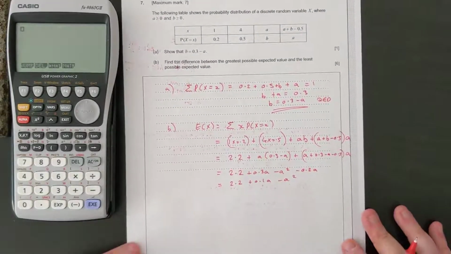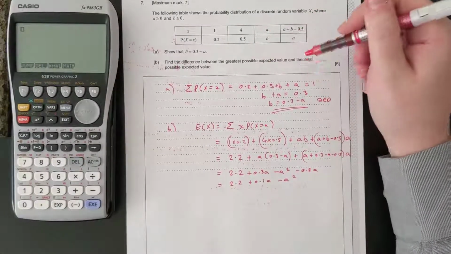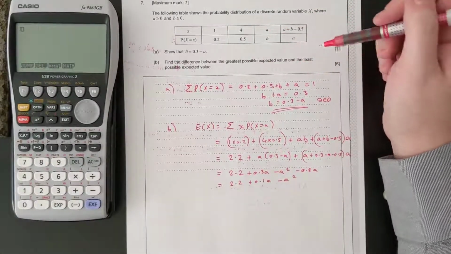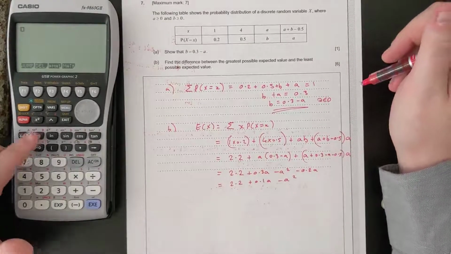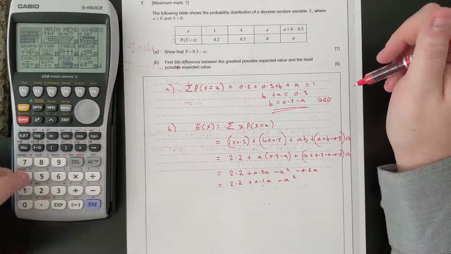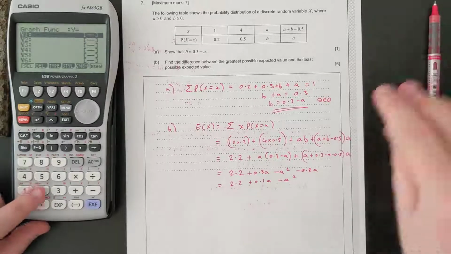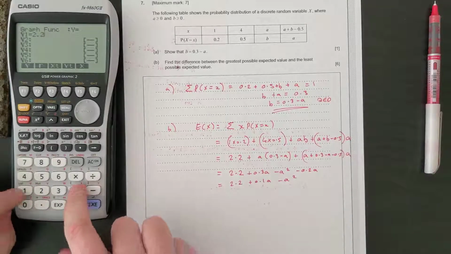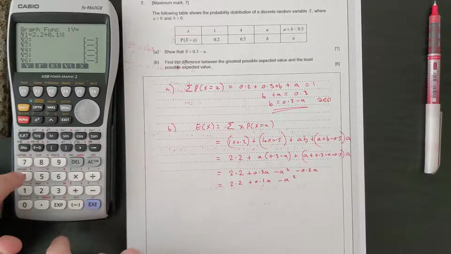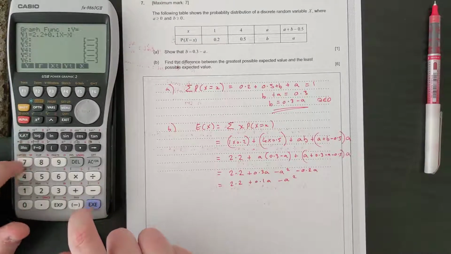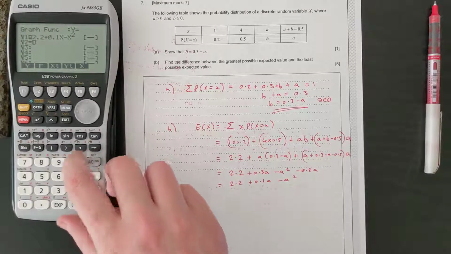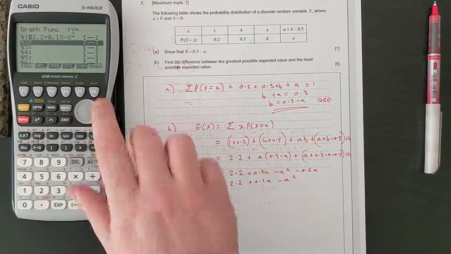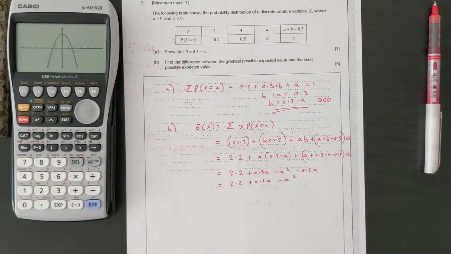That helps me a little bit because I'm finding greatest and least values, in other words the maximum and minimum values, so I'm going to be plotting that on my graph. So I go into menu and graph, and I type in my equation 2.2 plus 0.1 times x minus x squared. Some amongst you may have spotted, we've got a quadratic equation here.